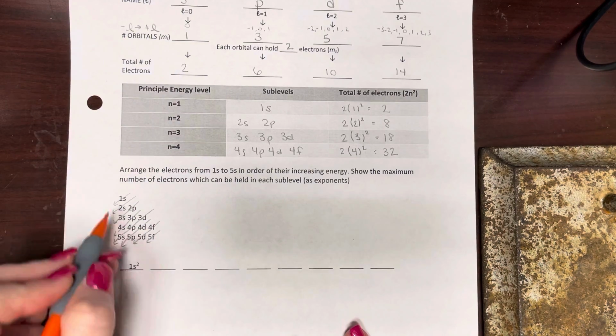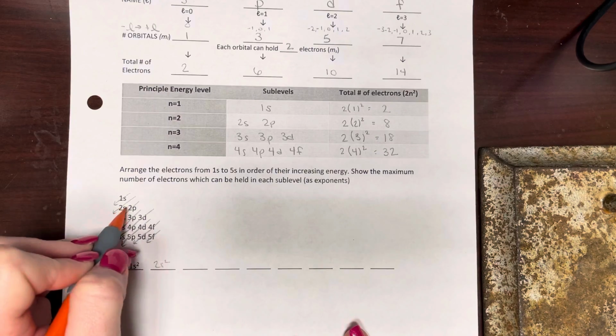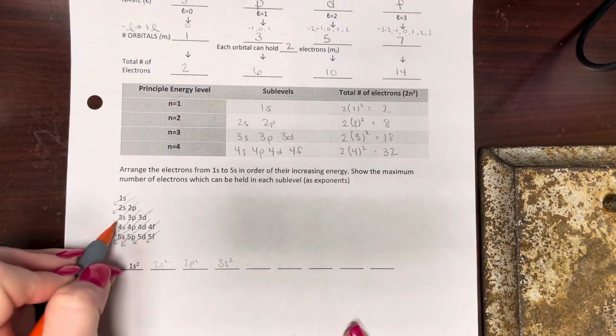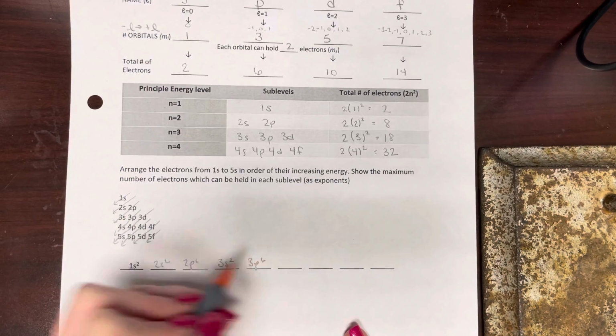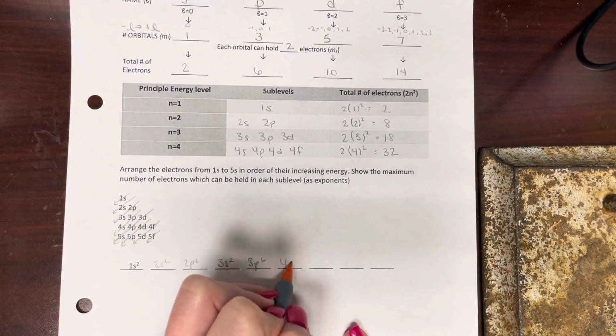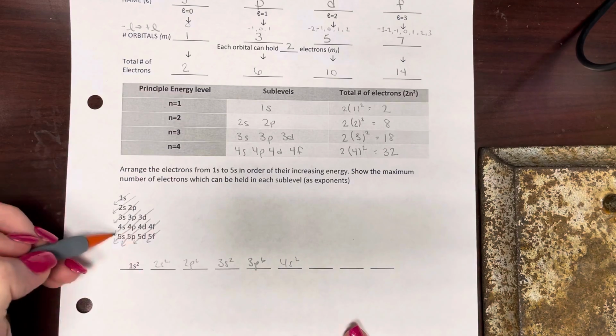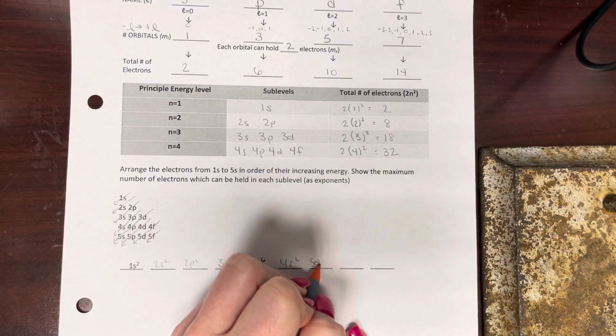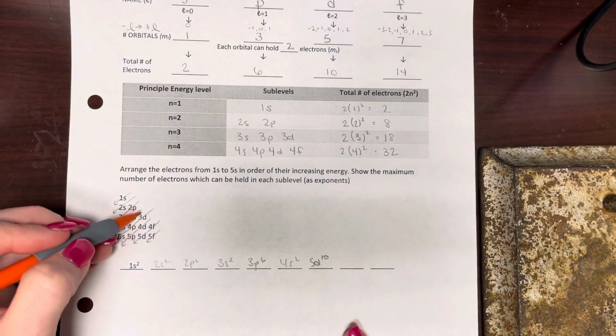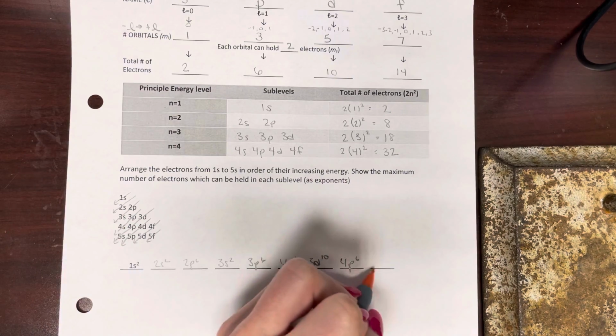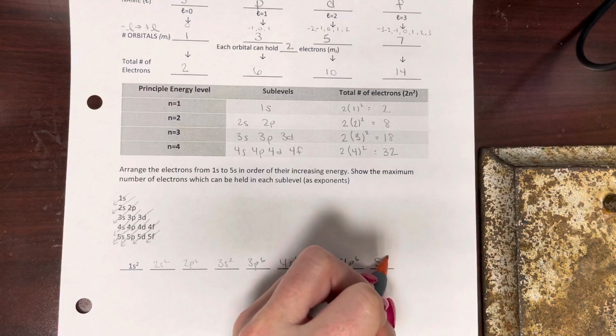So 1s2, 2s2, then 2p6, 3s2, 3p6, 4s2, 3d10, 4p6, 5s2.